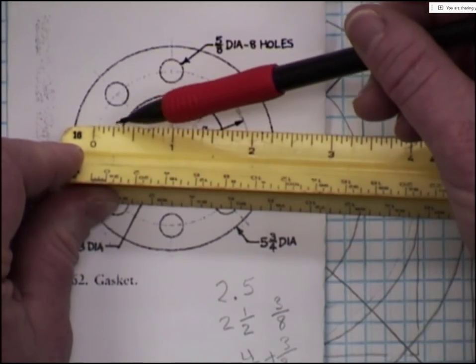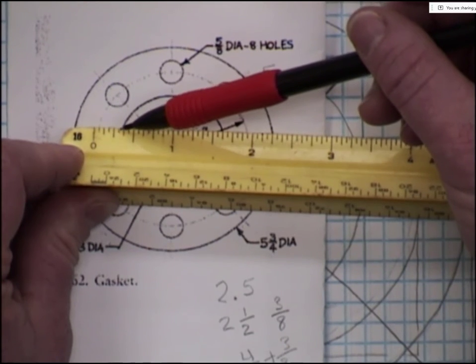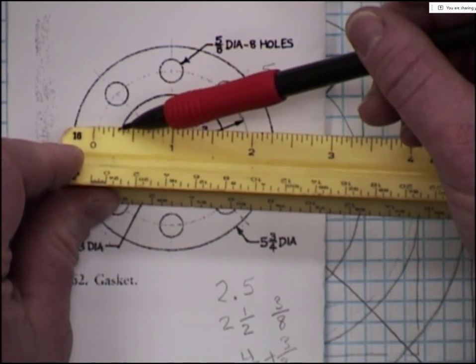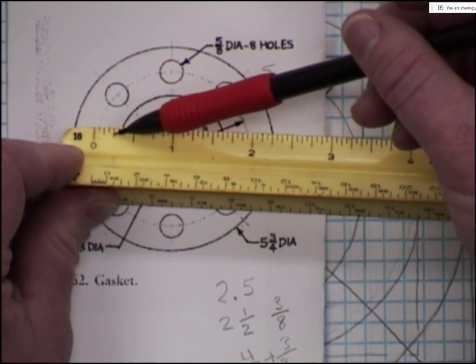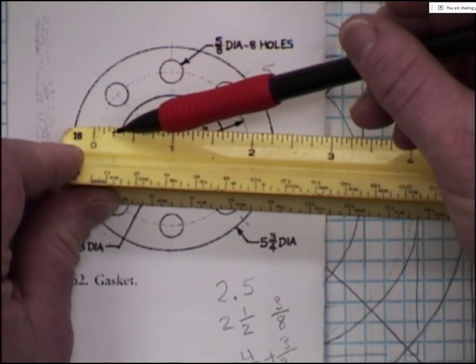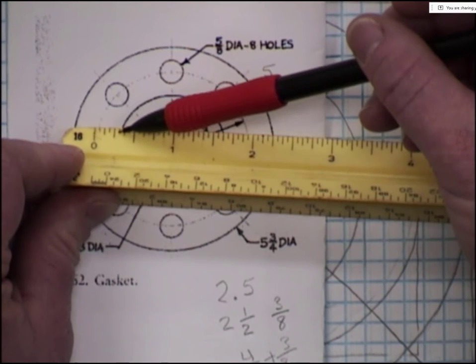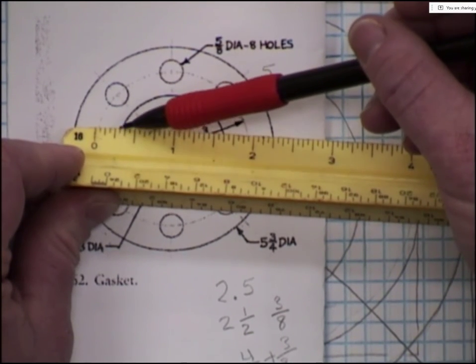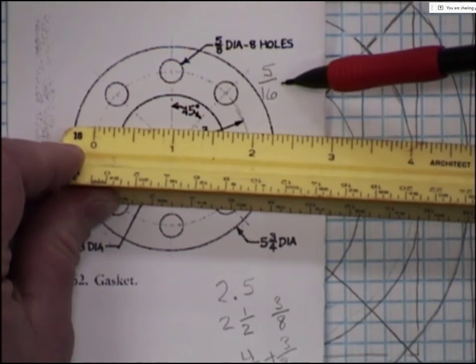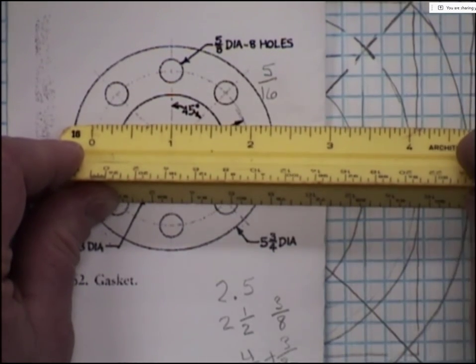So 1, 2, 3, 4, 5. And the reason why I'm showing you this is just to give you a perspective. Our boxes are 1/8 or 1/4 of an inch, so this would be equal to 1 box. So we're a little bit over 1 box as far as the radius of that hole.